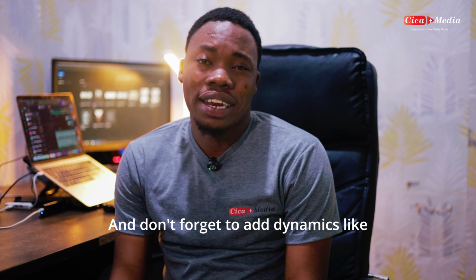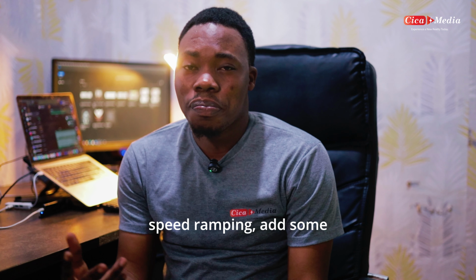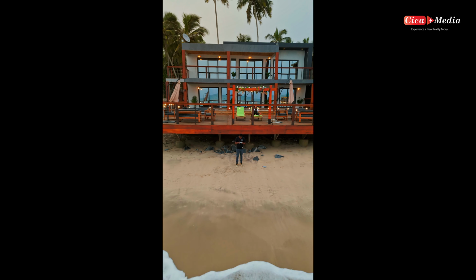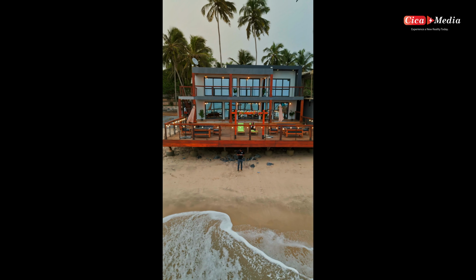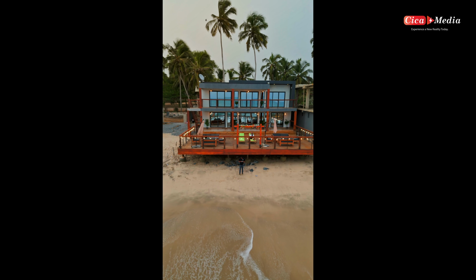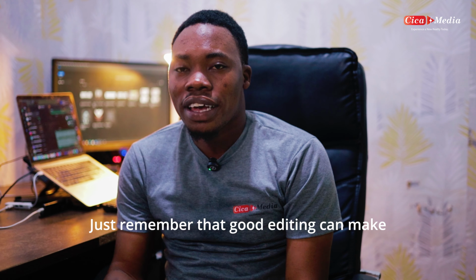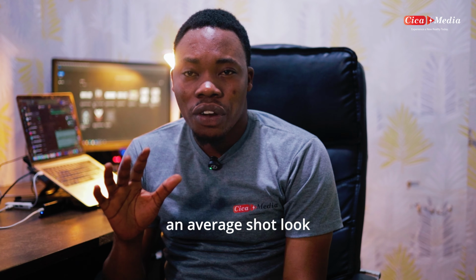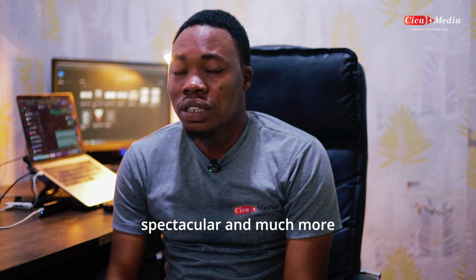And don't forget to add dynamics like speed ramping at some particular key points in your drone footages. Add a background sound, and for example, if you took a shot of a street, you can add a street ambience with the cars moving up and down, or if you took a sea shot, then you can add some wave ambience just to make it much more realistic. Just remember that good editing can make an average shot look spectacular and much more cinematic.